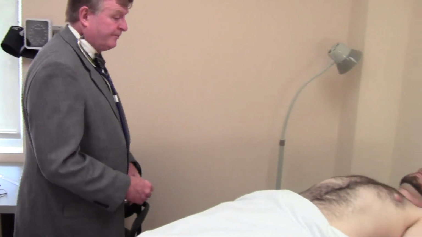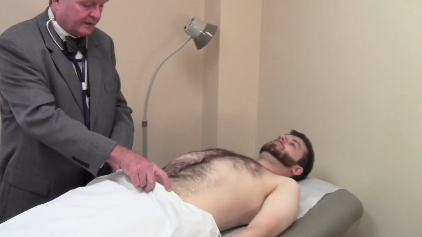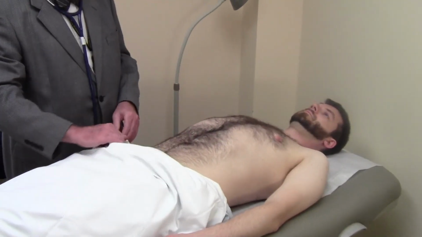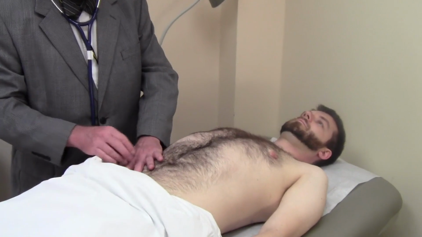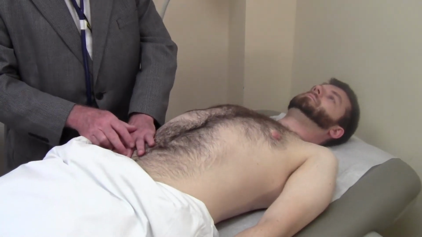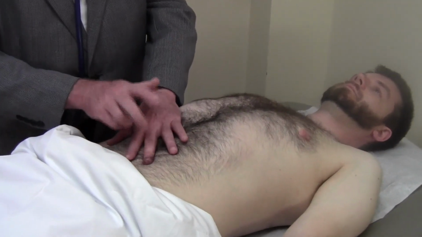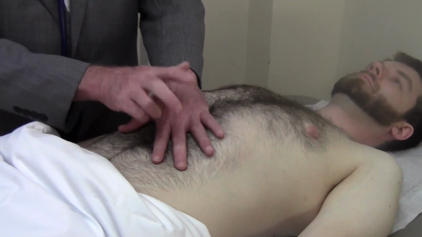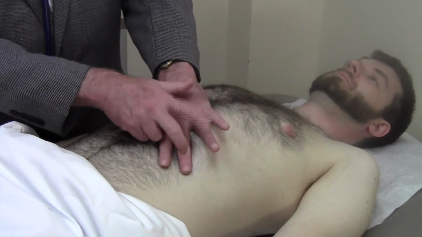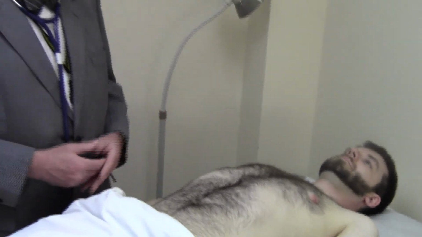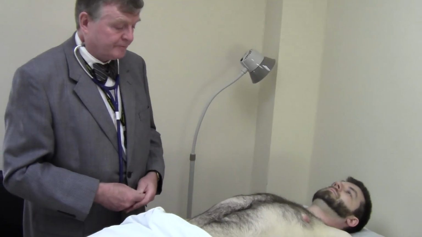I'm going to do percussion to see if I can find an enlarged spleen. The spleen enlarges downwards and across, and may actually cross the midline. So I'm going to start with gentle percussion, starting in the right lower quadrant, and percussing all the way across to the rib margin. I can find no abnormal percussion note there.